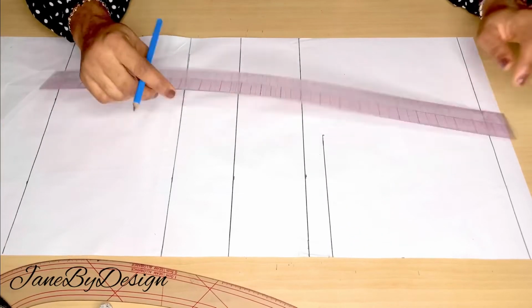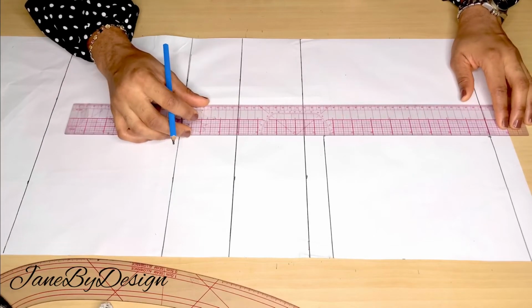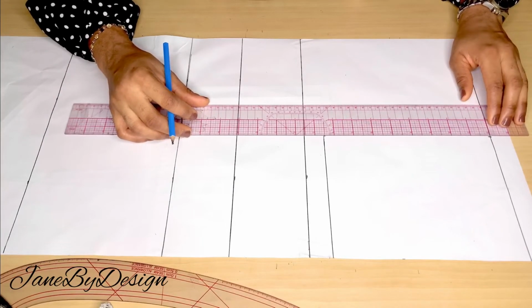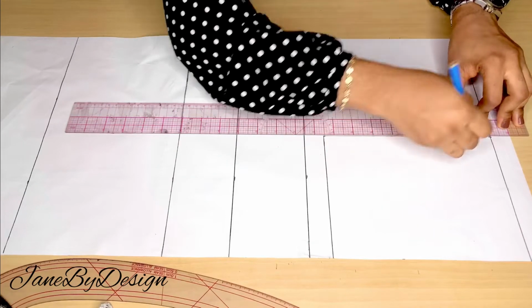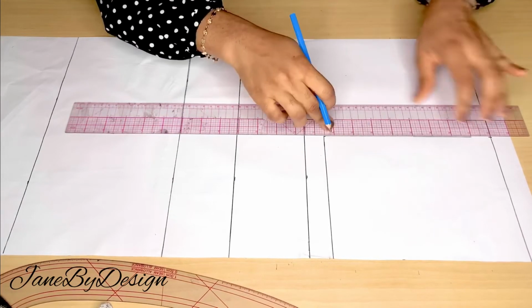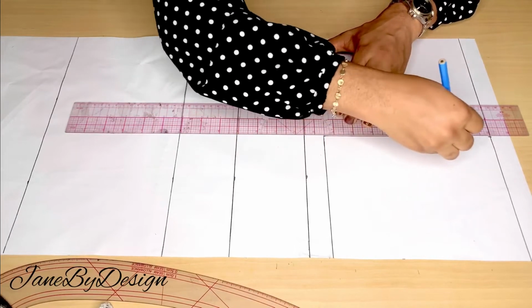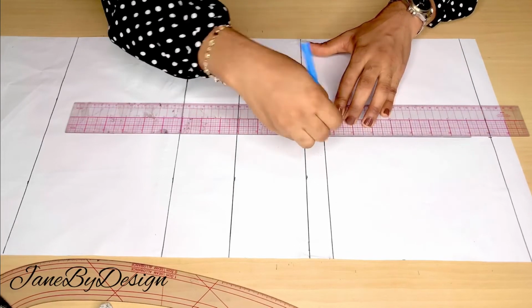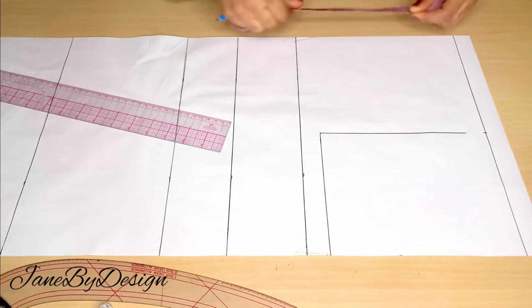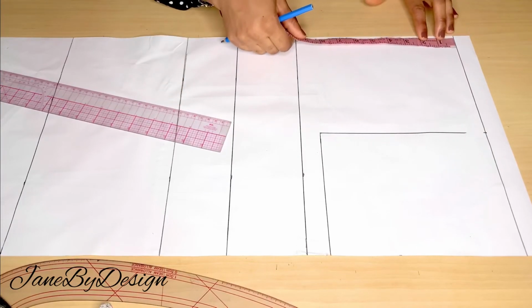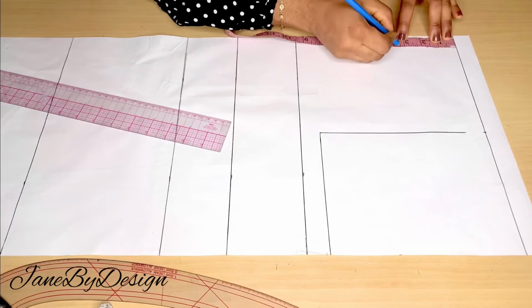So what I'll do is connect these 2 points from my chest to touch the shoulder line, but when we get to 1 inch before the shoulder line, I'm going to stop right there at 1 inch, and that 1 inch is to create the slope for the shoulder. So here you can see that my line didn't get all the way up. It stopped at exactly 1 inch.